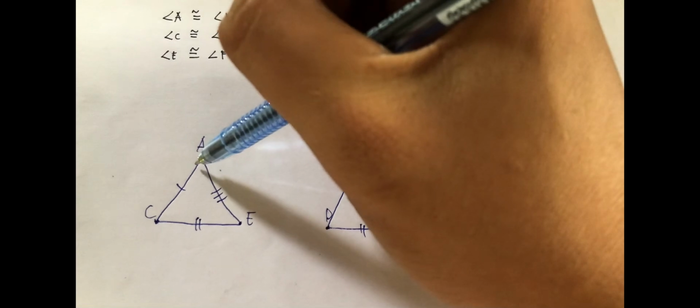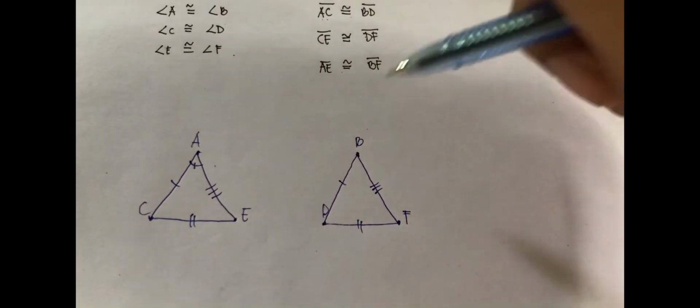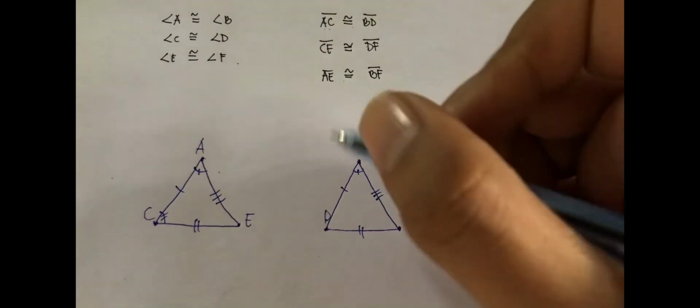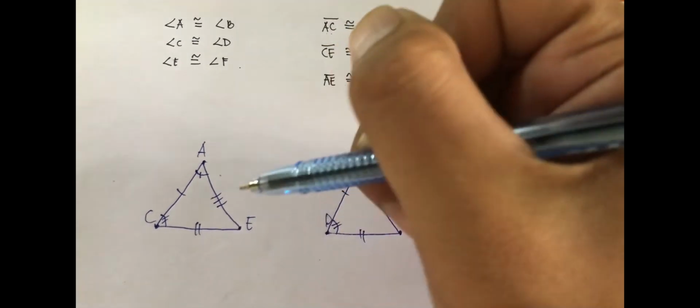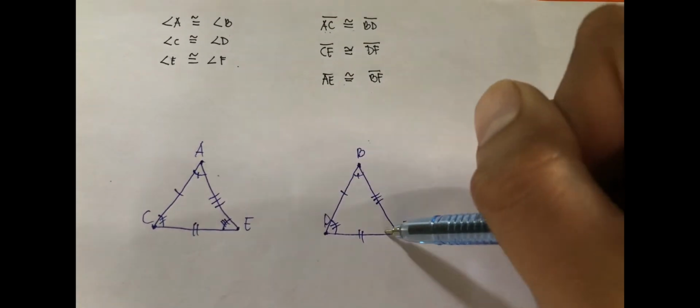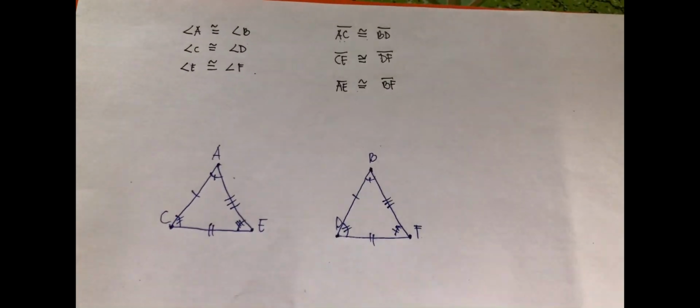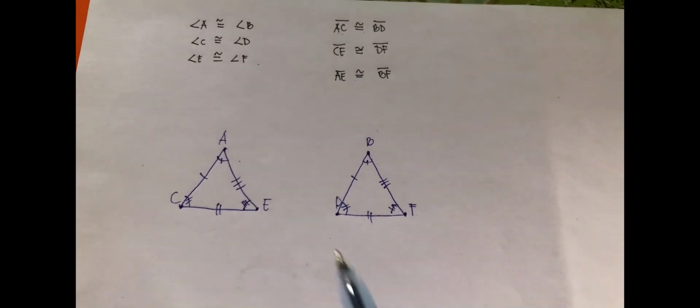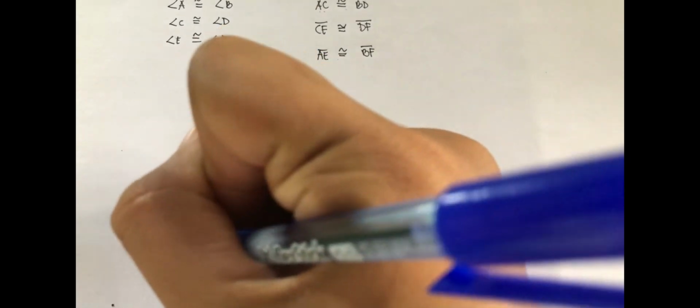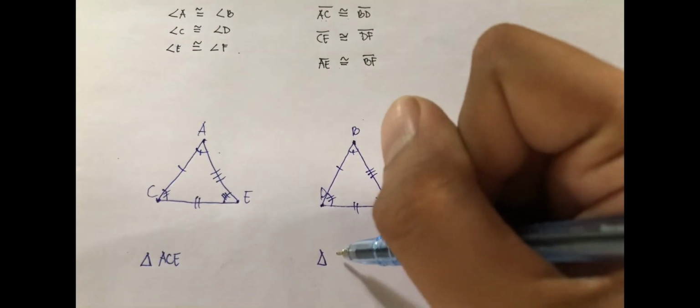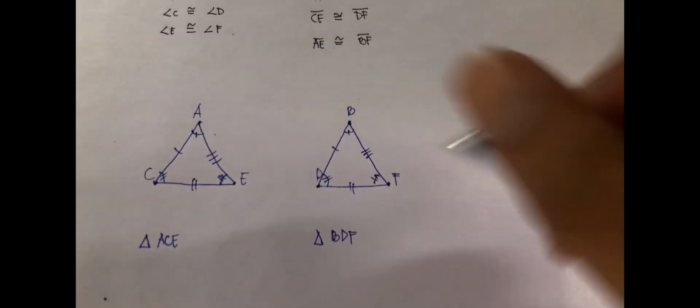Then, we can label our angles. Angle A is congruent to angle B. Angle C is congruent to angle D. And angle E is congruent to angle F. So, these are our congruent triangles. So, how do we name our triangles? We can name this as triangle ACE and then triangle BDF. And they are congruent to each other.